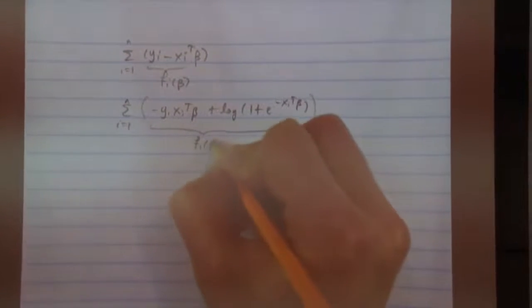Again, this is my f_i of beta. So we see a lot of problems like this in statistics and machine learning. And typically, in modern problems, we have n quite large, so there are a lot of elements in this sum.